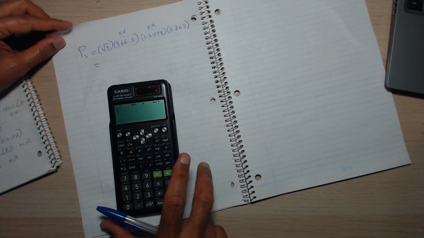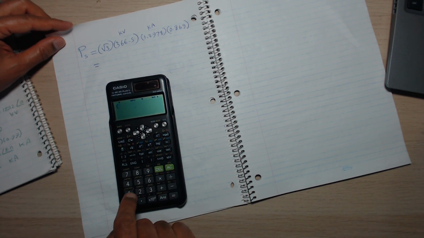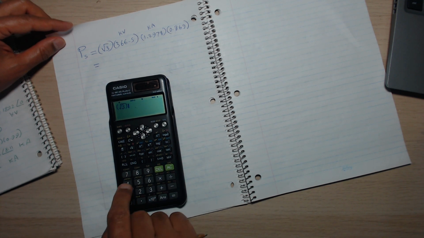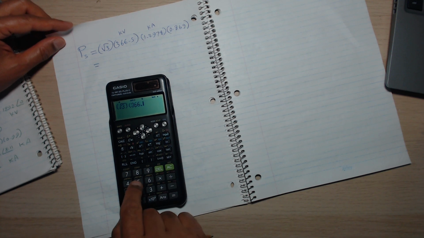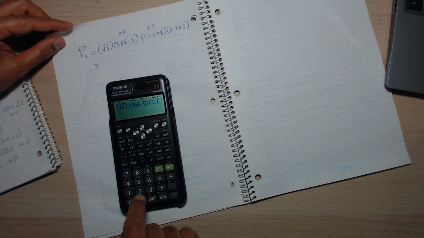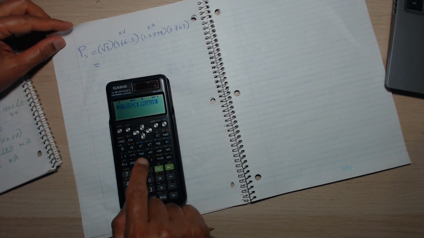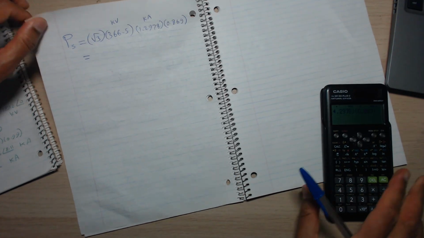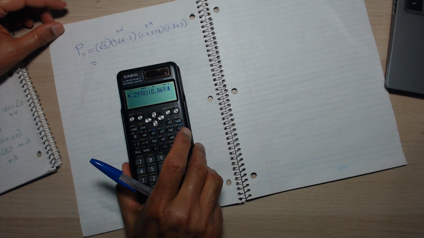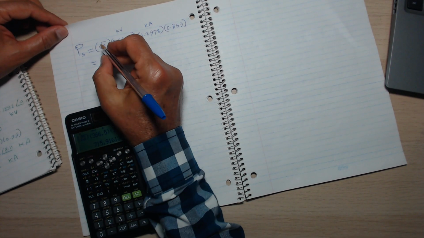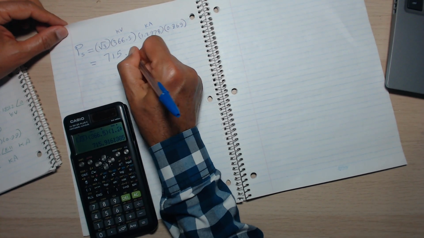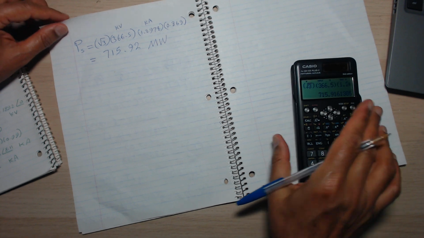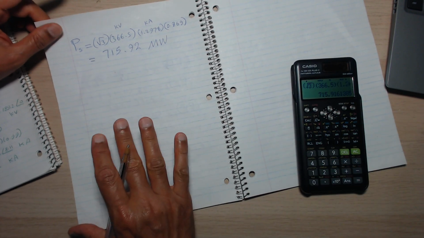So that is going to be root 3, and close the bracket outside the root, open another bracket for the voltage 366.5, another bracket for the current 1.2978, and another bracket for the power factor 0.869, and just want to make sure, 0.869, yes, equal to 715.92 megawatt, because k times k is mega, and that number should be more than the receiving side.